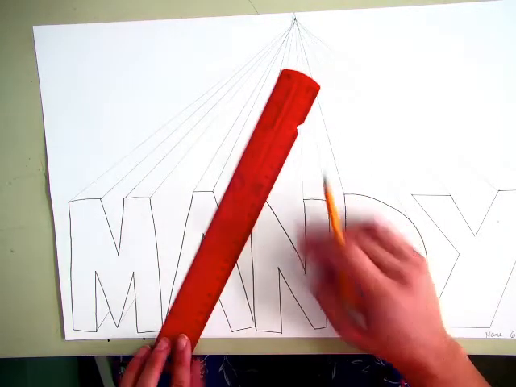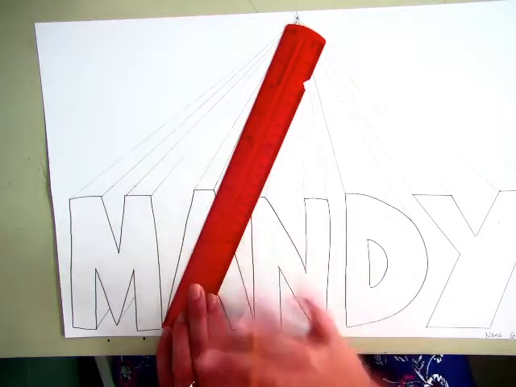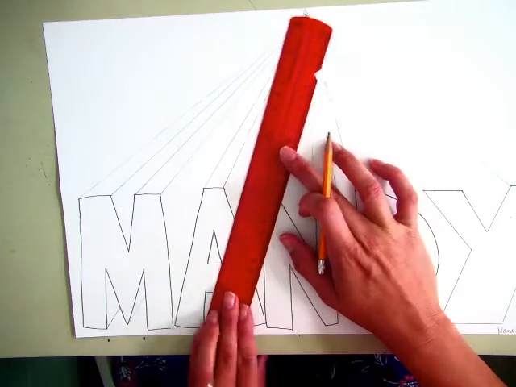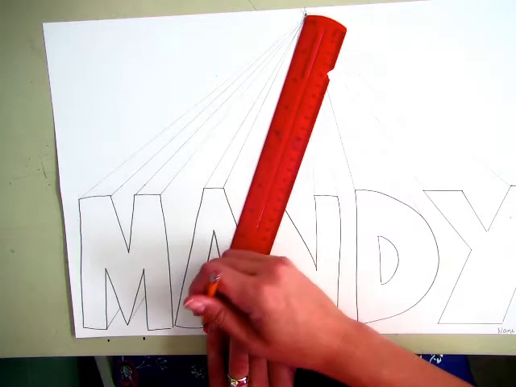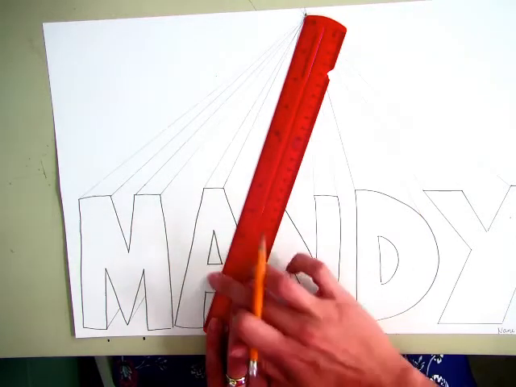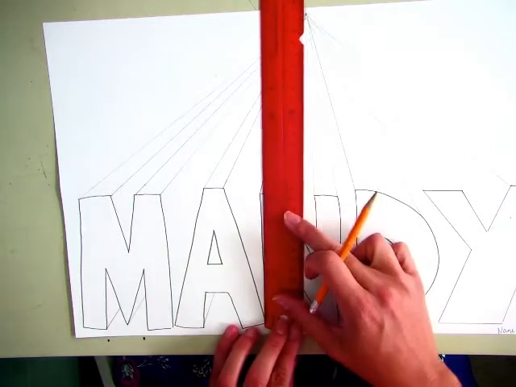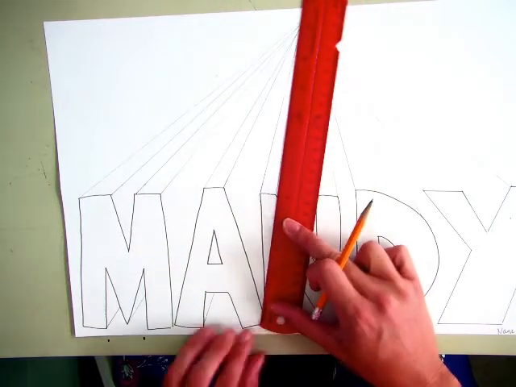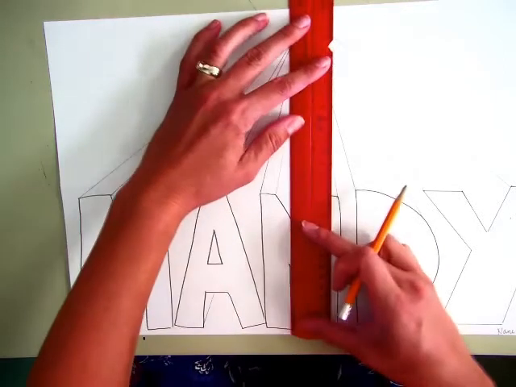The same thing for this corner here. It's not going to show because it's going to go through this letter, so I don't do it. The bottom part of the A, from that corner to the vanishing point, it's going to go through the letter, so I stop. The same thing for right here. You always want to check them to make sure that they're not going to show. This one goes right through the N right away, so I'm not going to draw the side of the A. I'm going to go to the N.